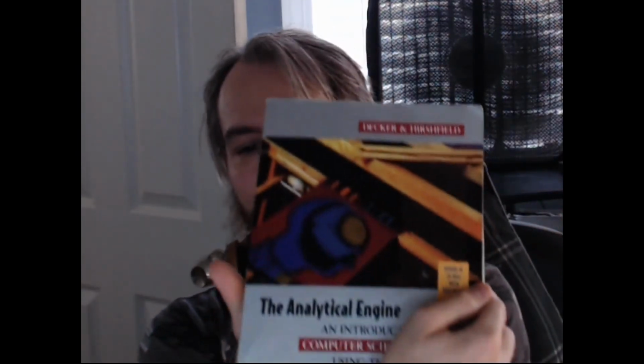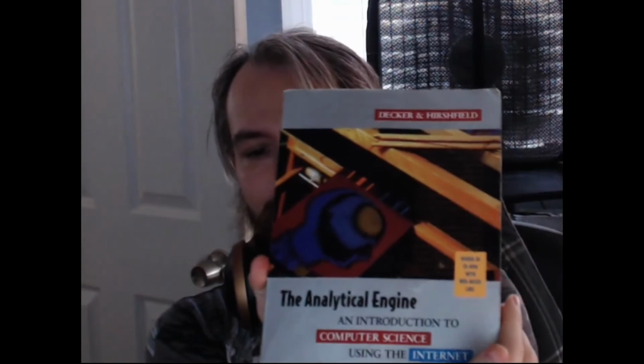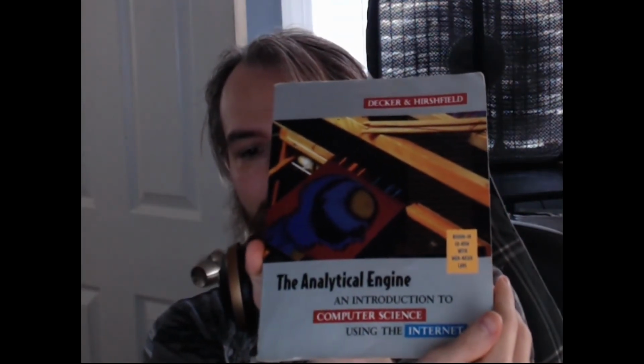So this is a basic one. If you don't know, this is a good place to start. Analytical Engine for computer science, okay? And I'm not a computer science major. This is just a class I took to dabble in whether or not I thought it was for me.